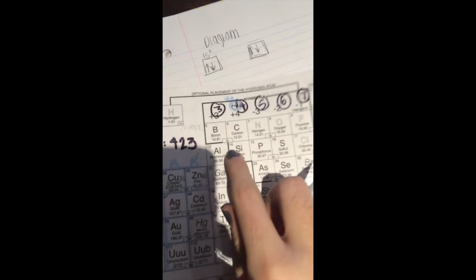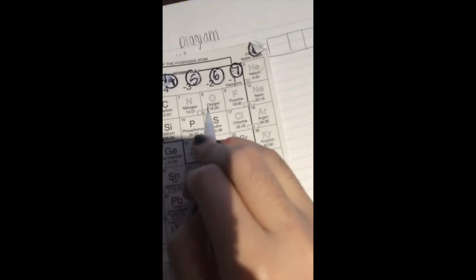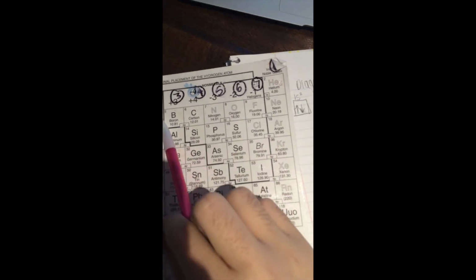Then you'll go over here, and since there's 3 boxes, see, 1, 2, 3, you are going to draw 3 boxes. And since there are 2 elements that share a box, you are going to put 6 arrows, because there are 6 boxes with 6 elements. So that is to draw the diagram.